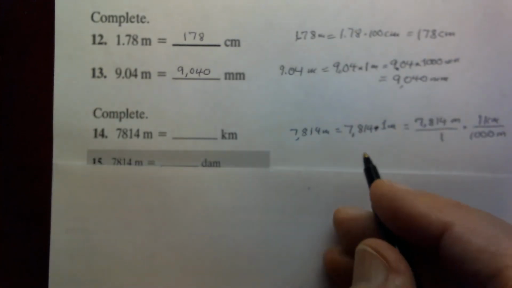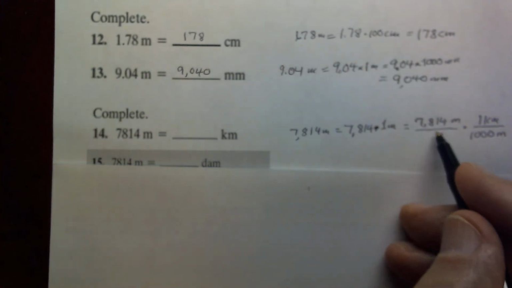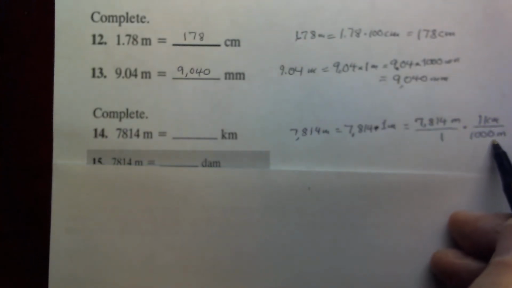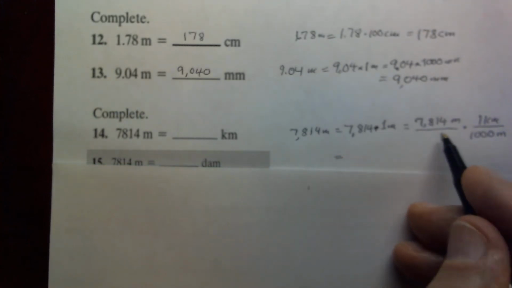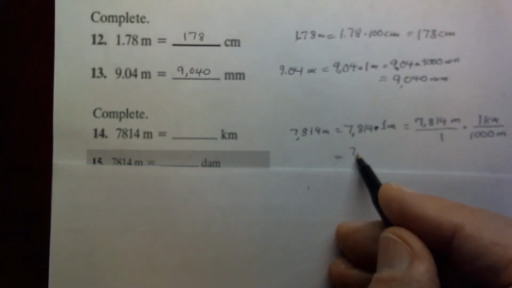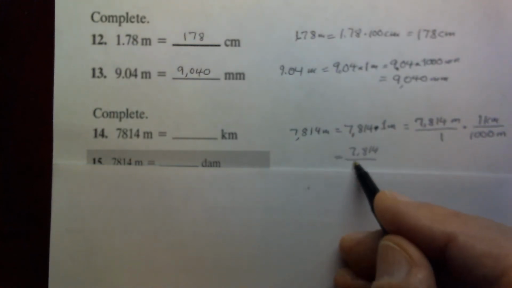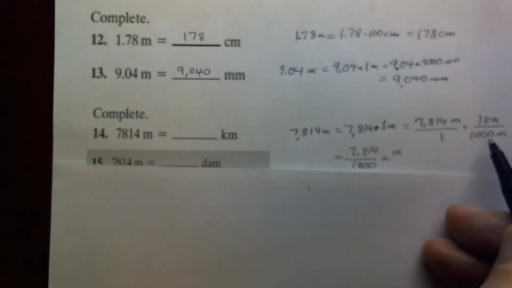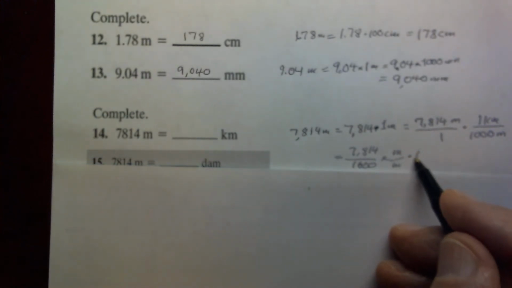so we can write that as 7,814 times 1 meter, or 7,814 meters divided by 1 times 1 kilometer per 1,000 meters. This then becomes 7,814 divided by 1,000 times meter divided by meter times 1 kilometer.